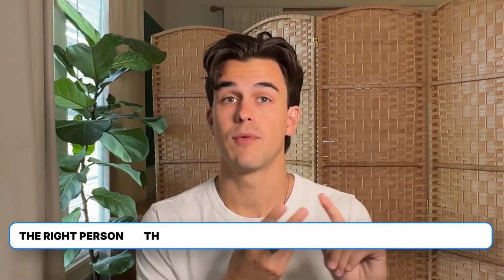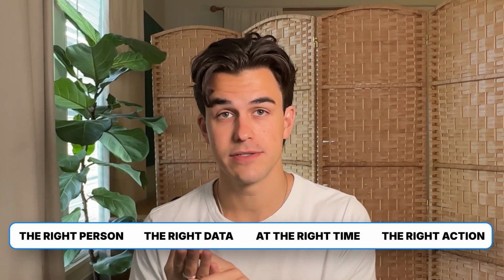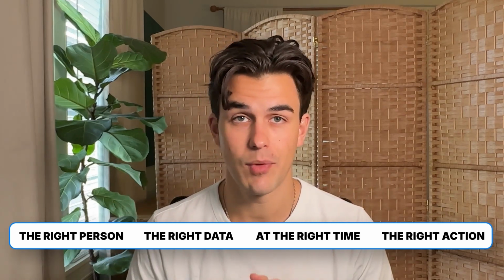So now that we understand data security, we can say that a good client portal shows the right data to the right person at the right time so that they can take the next right action. Again, that is the right person, the right data, at the right time so that they can take the next right action. That is what a good client portal will do.